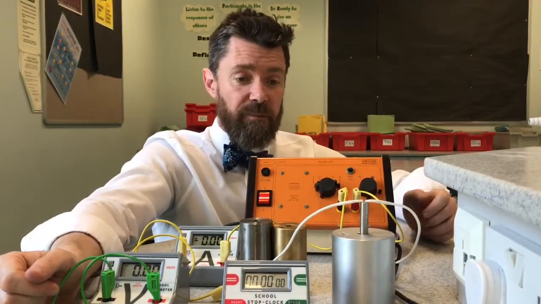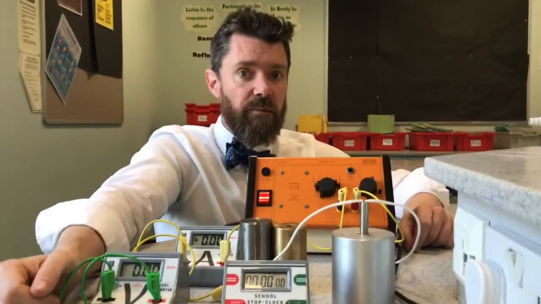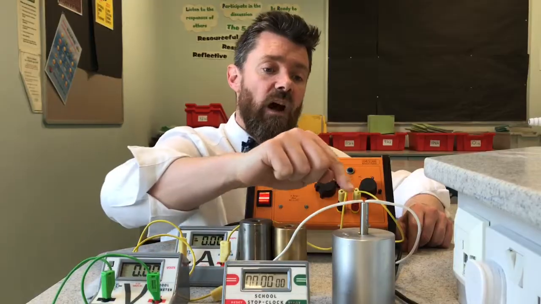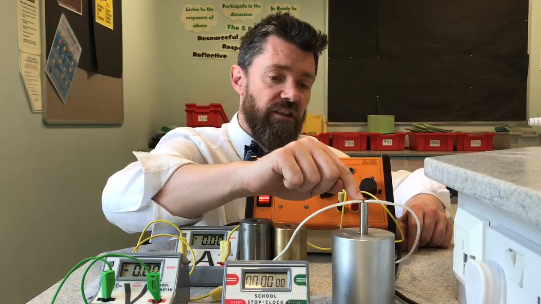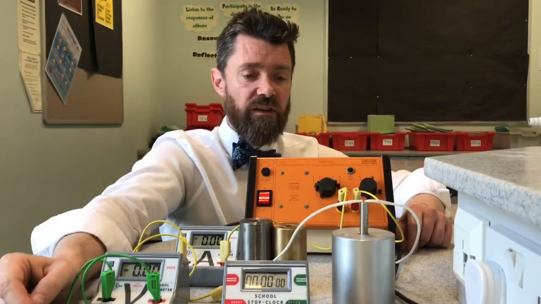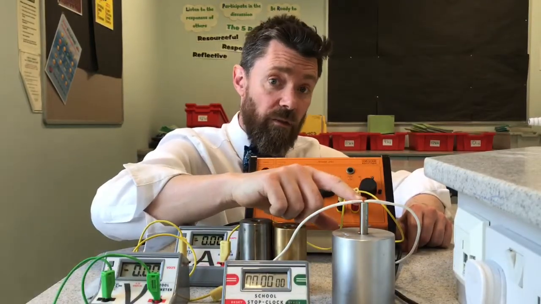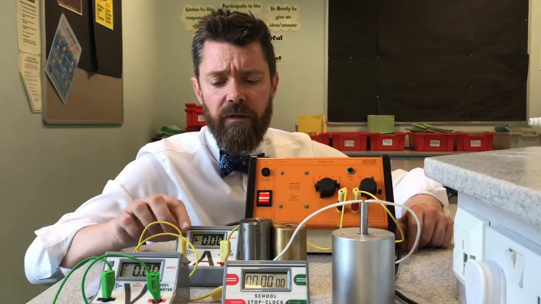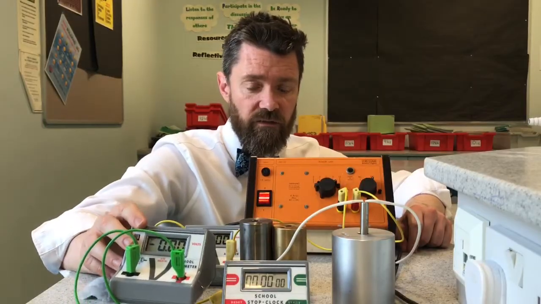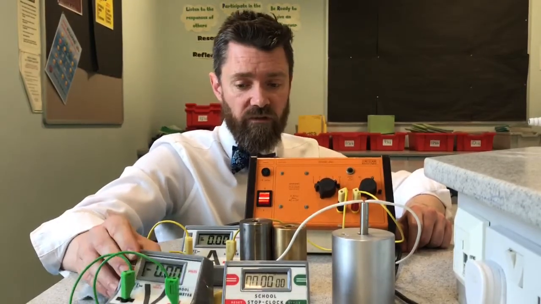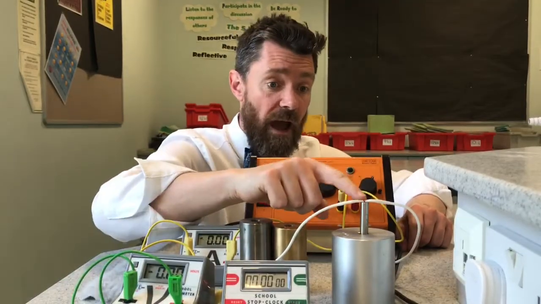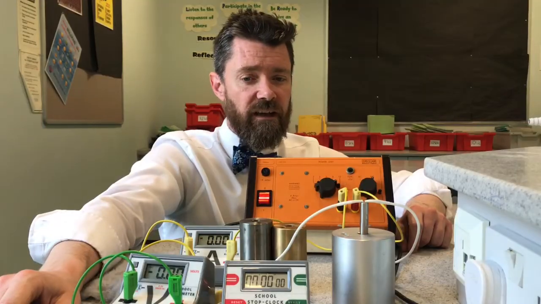Now, in order to work out the specific heat capacity of these metal blocks, we need to be able to figure out how much energy has been transferred into them. And we can do that if we know the power, the rate of energy transfer of the immersion heater, and how long it has been switched on for. And the way we can work out the power of the immersion heater is to know the current that flows through it and the potential difference across it. We can then use power equals potential difference multiplied by current to figure out the rate of energy transfer, the power in watts of the immersion heater.